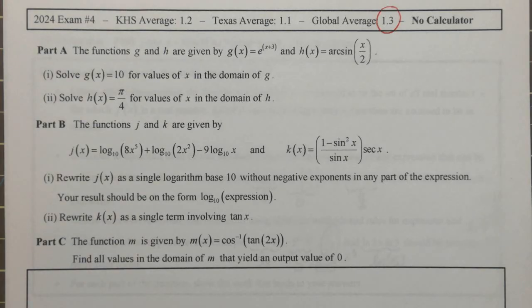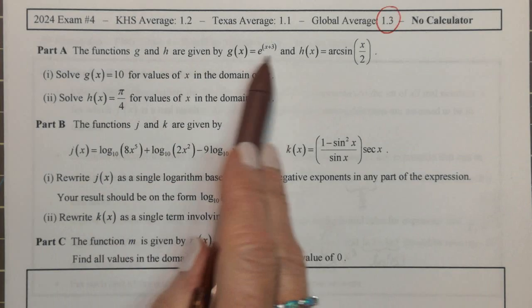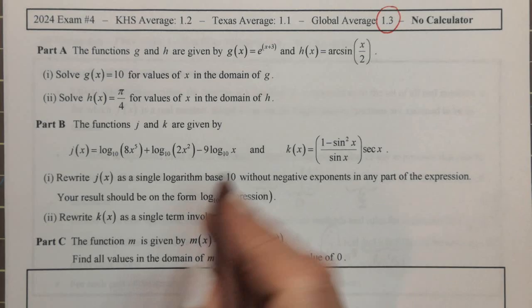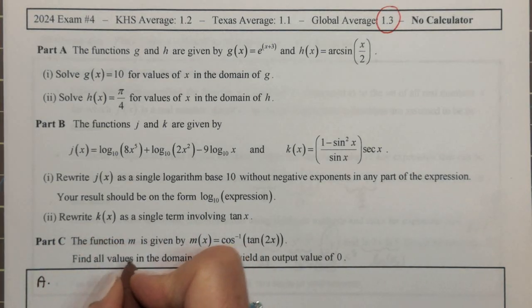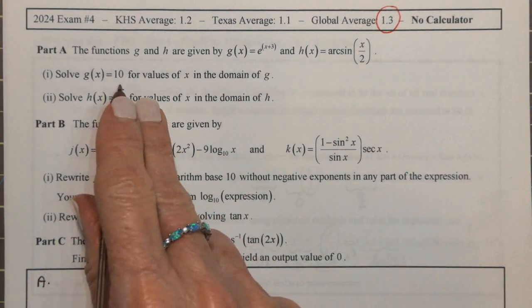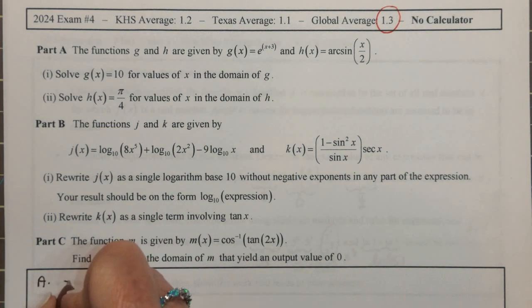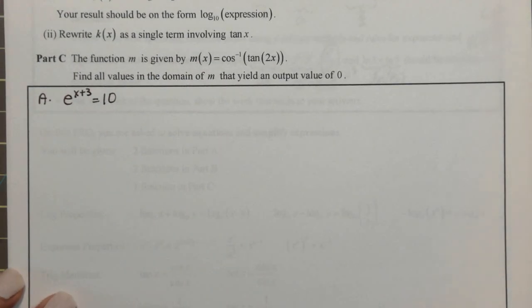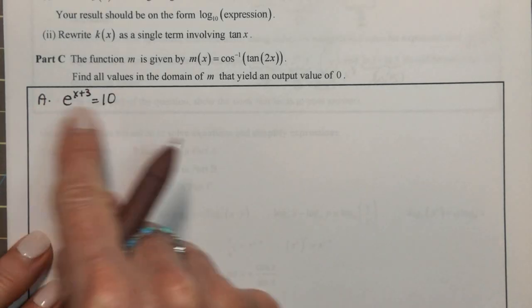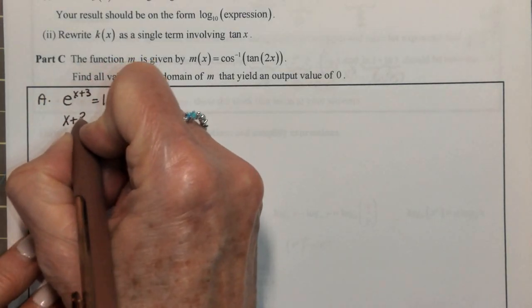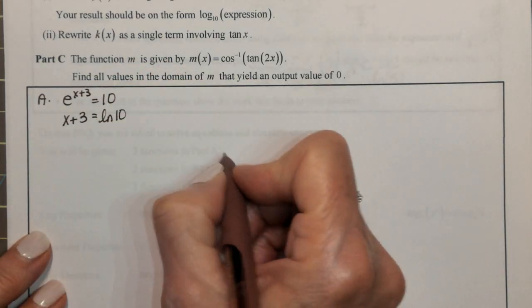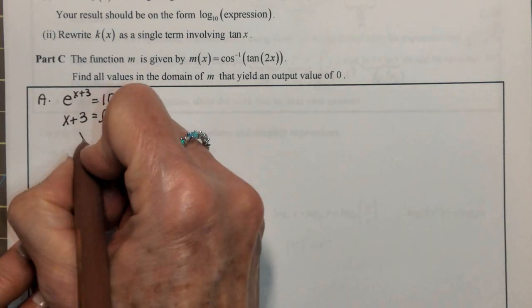Okay, part A. Here's G and H. Set G equal to 10 and solve for x. E to the x plus 3 is equal to 10. Solve for x. So I'm going to ln both sides. When we ln both sides, I get my exponent is equal to ln of 10. And now subtract 3 to the other side.